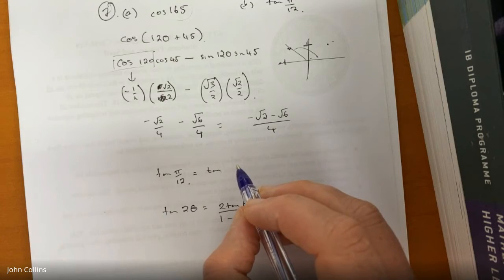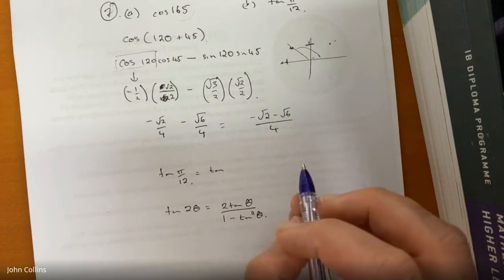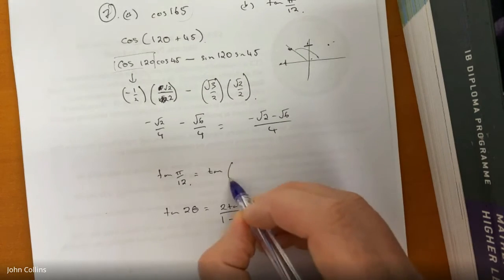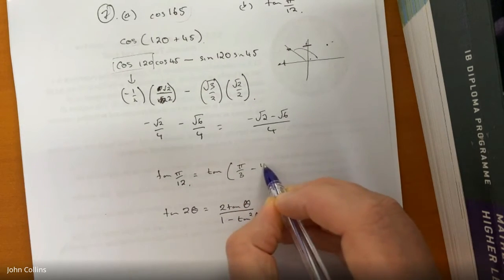Like I guess you could do pi over 6 minus pi over 12, but then you'd have to get that pi over 12. What about pi over 3 minus pi over 4? Oh, well, never mind. Yeah, that works for us. I just didn't think.